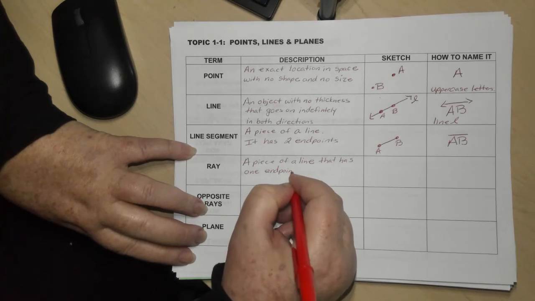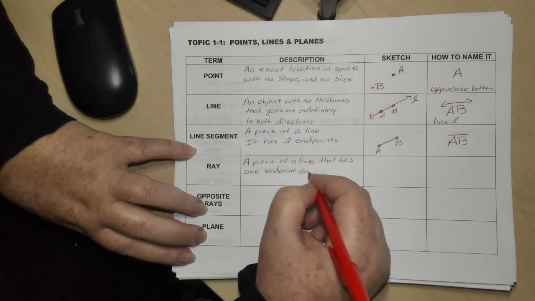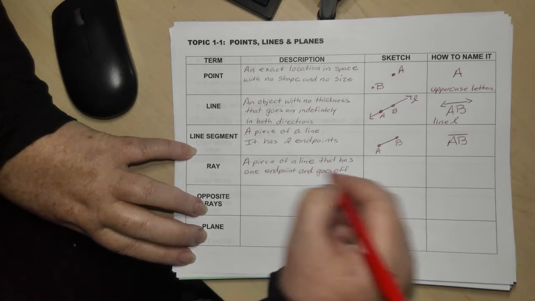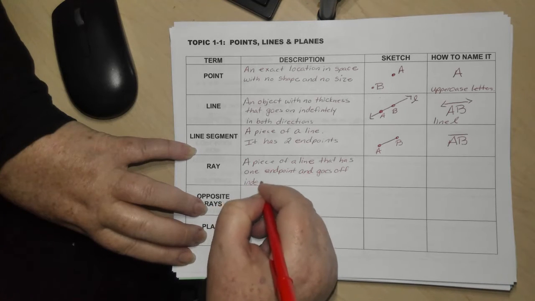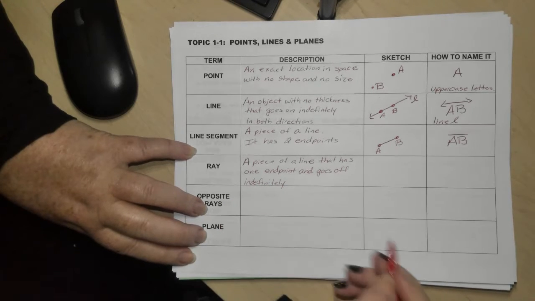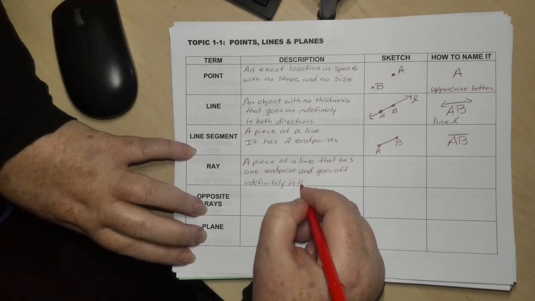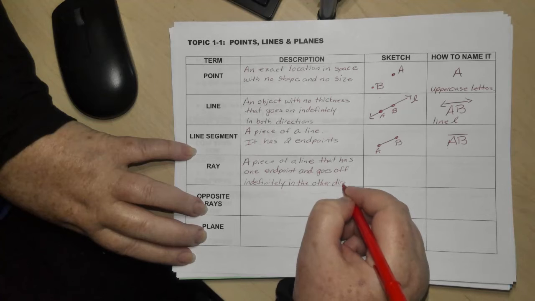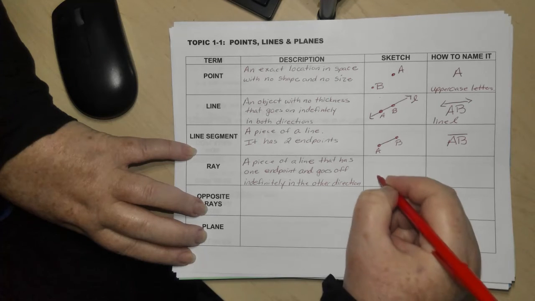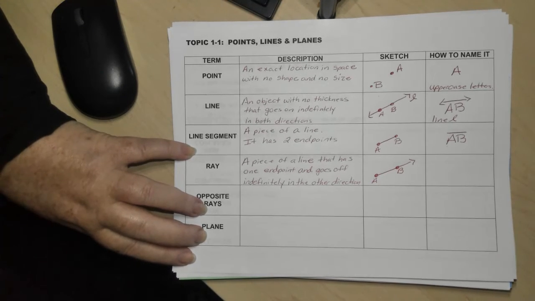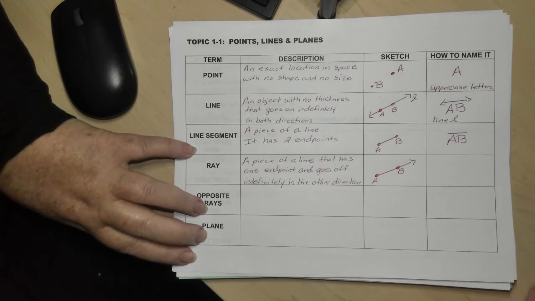One endpoint and goes off indefinitely in the other direction. So to draw that, there's A, whoop, there's B. So it's starting at point A and going off indefinitely in the direction of B.